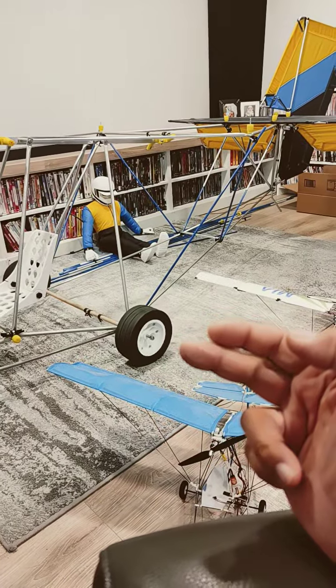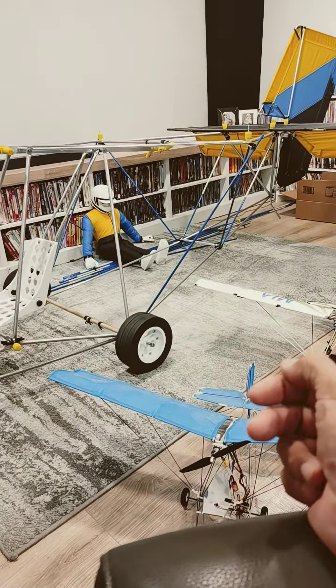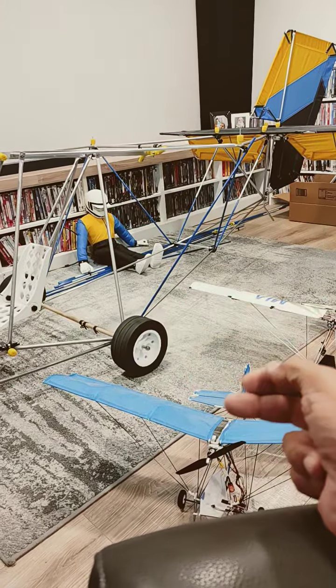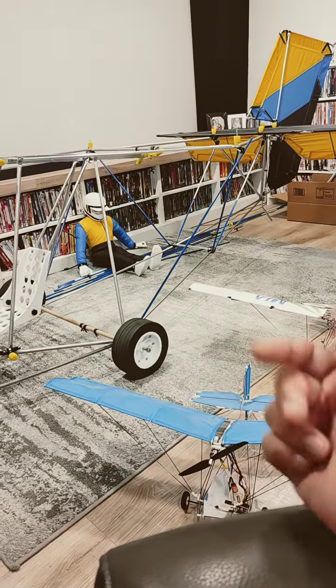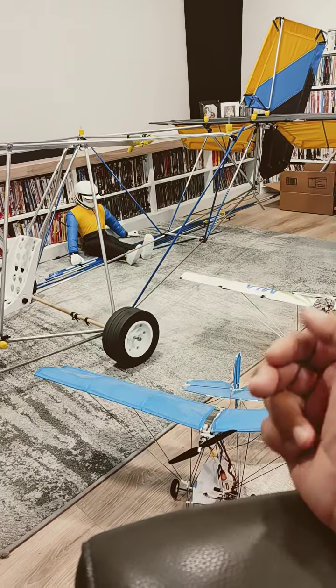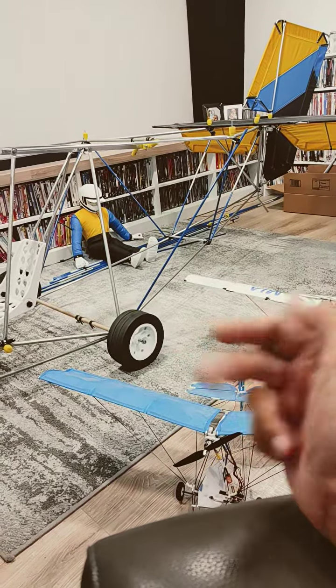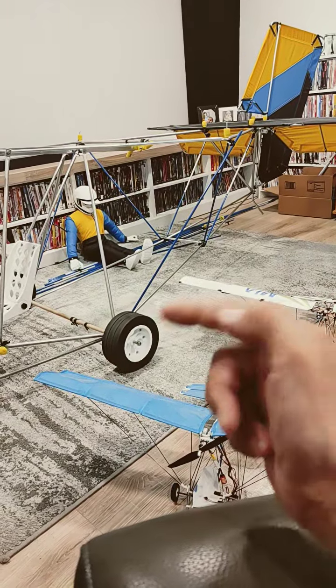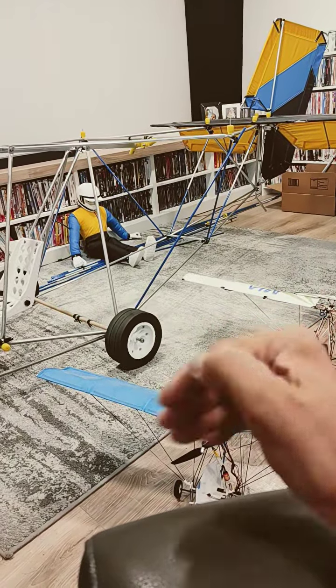If you want to compare two models, as far as the performance, how this model is going to perform in comparison to this, you would take the wing cube loading instead of the wing area loading. So you can see that these two are very similar regardless of size, and that's why these perform very realistic to the full scale.